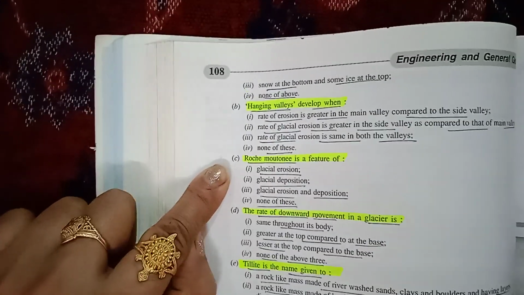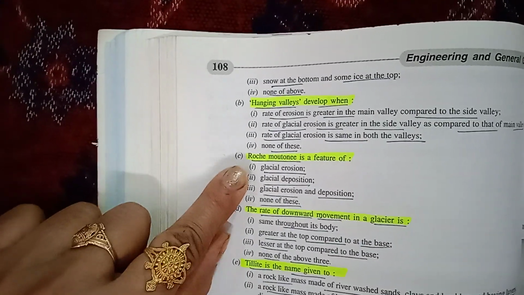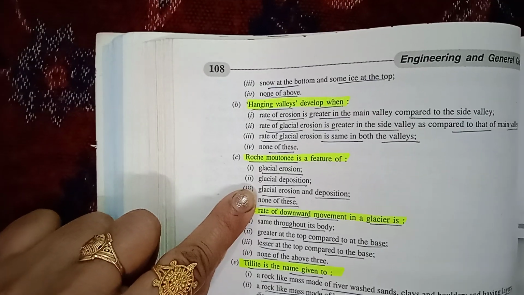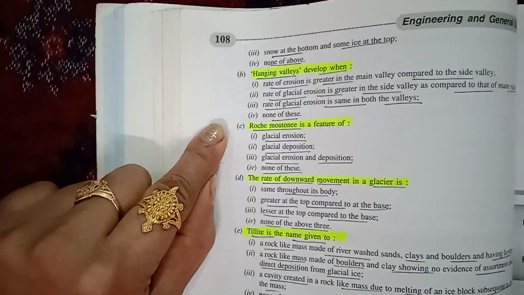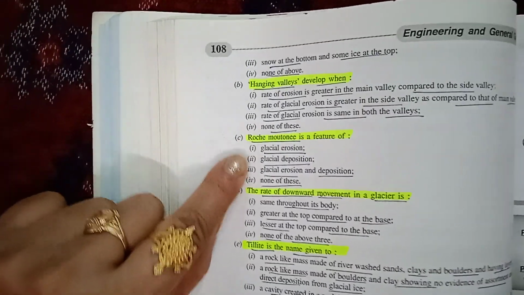C question: Rocky Mountain is a feature of glacial erosion, glacial deposition, glacial erosion and deposition, or none of the above. So the answer to C is glacial erosion.